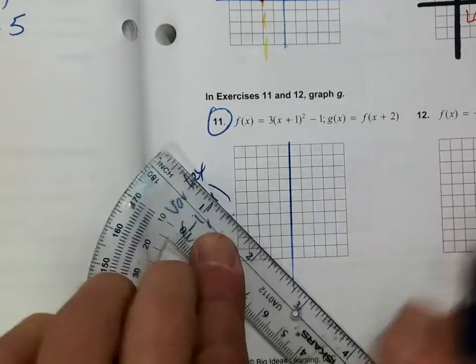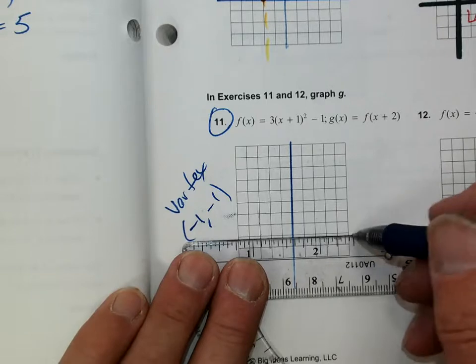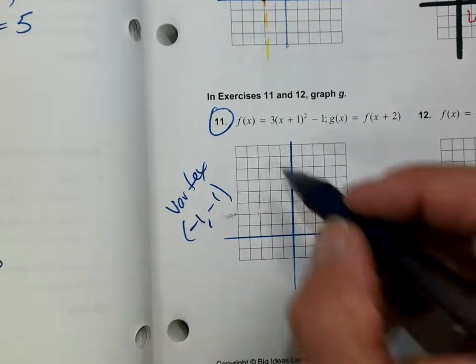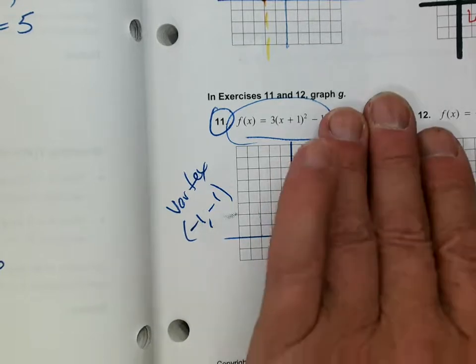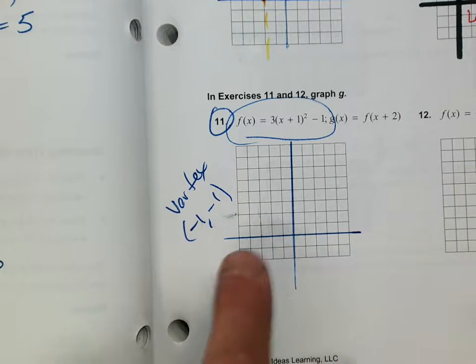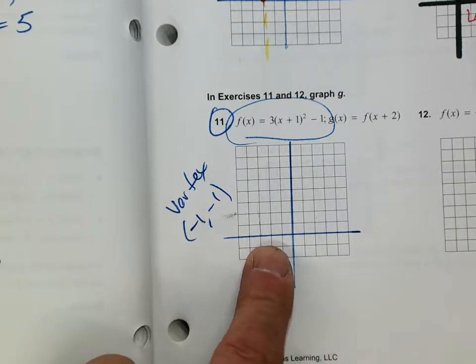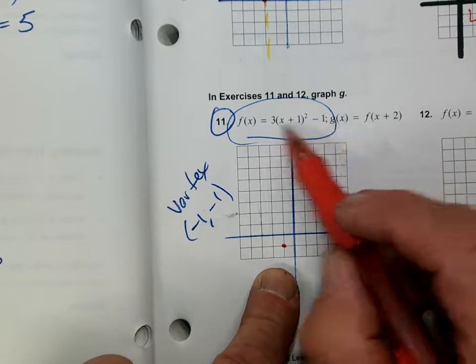Yeah, I'm lost a little bit. Okay, I'll help you. So here's f of x. Let's just graph f of x only, okay? Forget about the second part for now. So let's graph at -1, -1. Okay, there's my vertex.